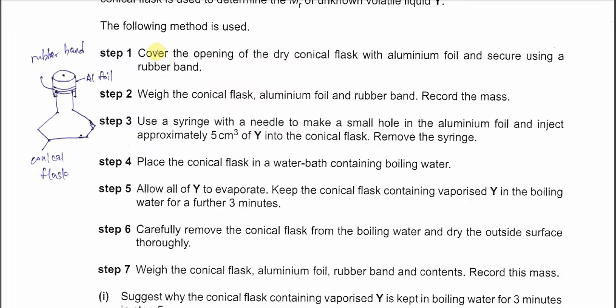First, cover the opening of the dry conical flask with aluminum foil. Secure using a rubber band, something like this. Put the aluminum foil on this conical flask, then use the rubber band to secure the position. And step 2, weigh the conical flask, aluminum foil, and rubber band together. Record the mass before the injection of the sample.